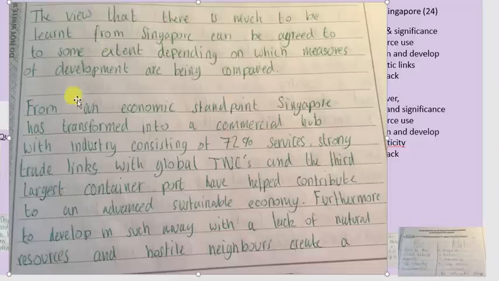From an economic standpoint, Singapore was transformed into a commercial hub with industry consisting of 72% services, strong trade links with global TNCs, and the third largest container port have helped contribute to an advanced sustainable economy. So he's used probably 2 or 3 bits of resource. He's told me that he's choosing that. His point is about the economic standpoint of development.